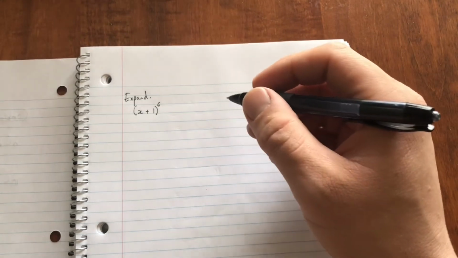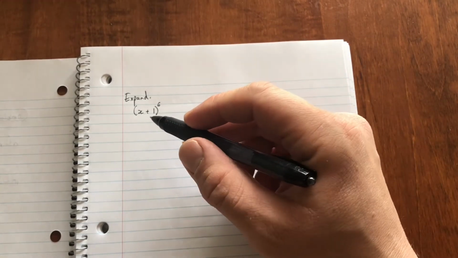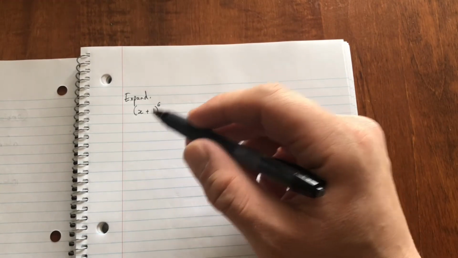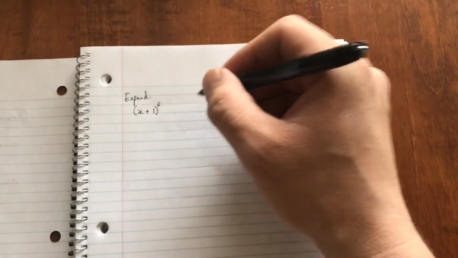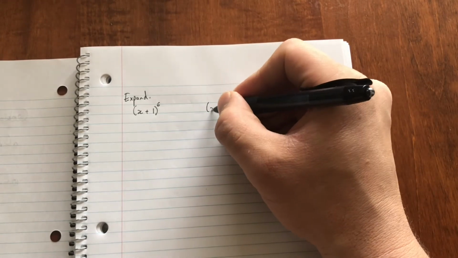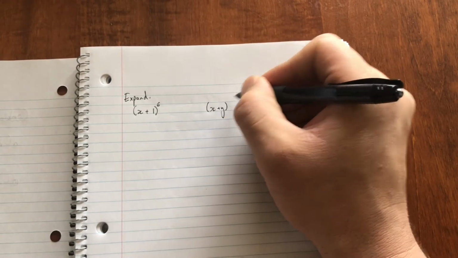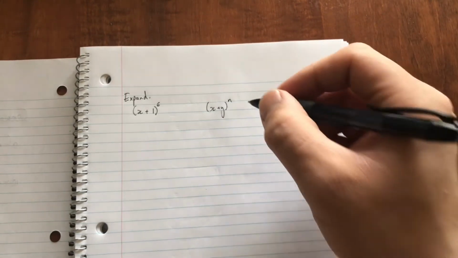So if you recall, the formula for the binomial expansion is that suppose you had x plus y to some power n, and you're expanding it.